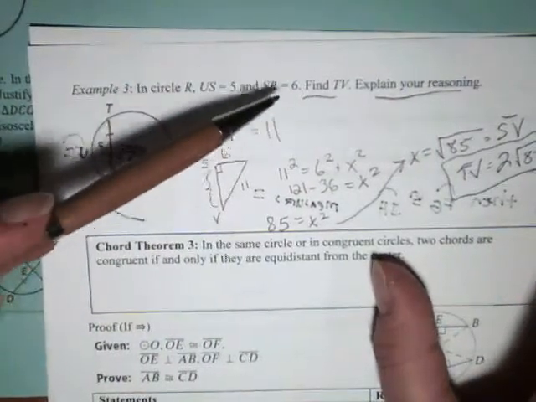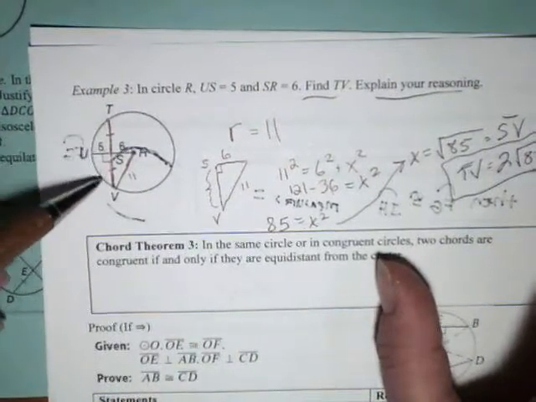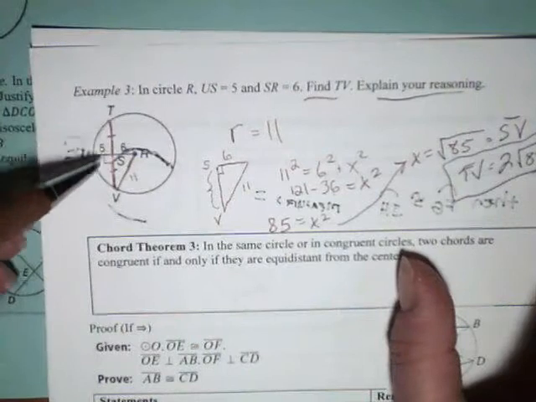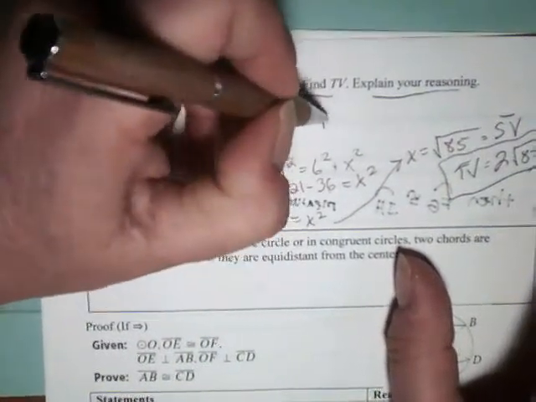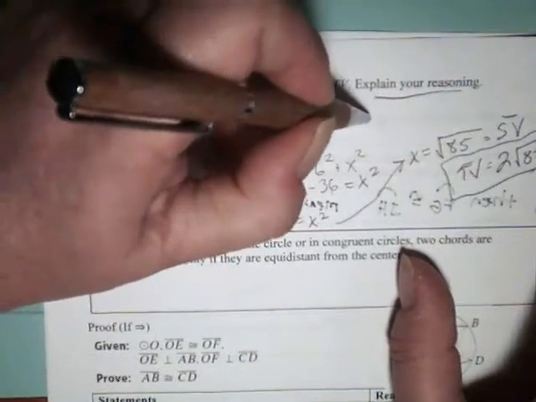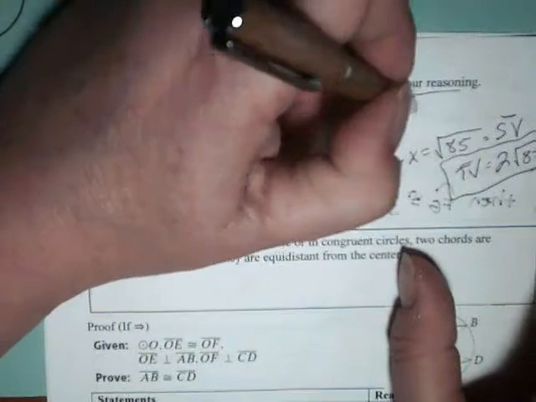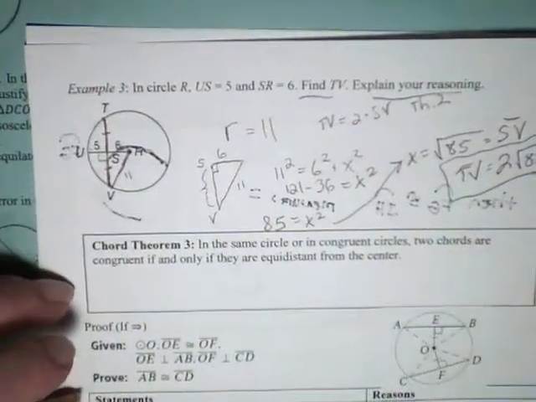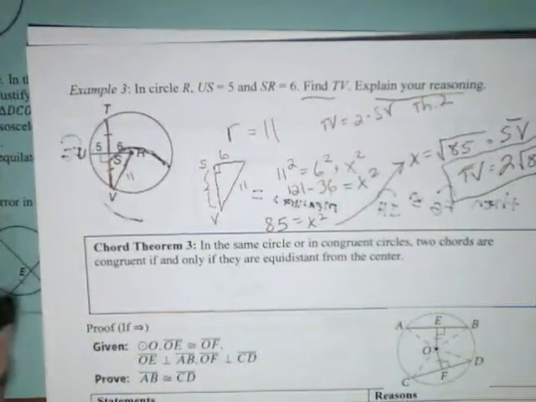Okay, so explain the reasoning. I just did that as I went along. TV equals 2 times SV, theorem 2. Okay, so I'm going to stop this right here and see how the recording is.